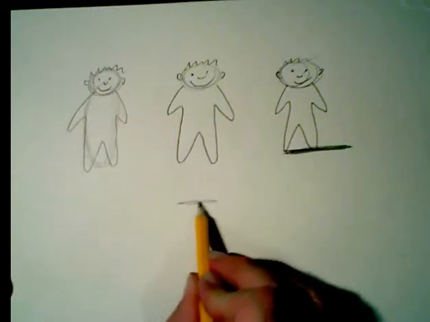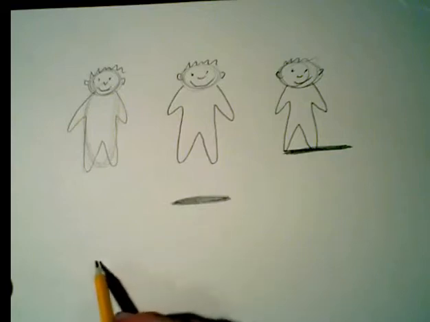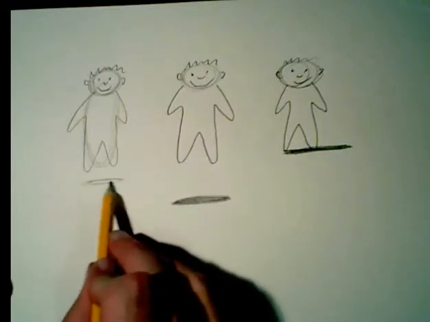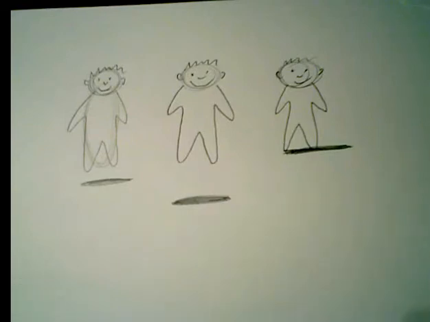But if the shadow is below the character like this, the character's up in the air. And so is this one. Now, which one is highest in the air? You're right, the middle one.